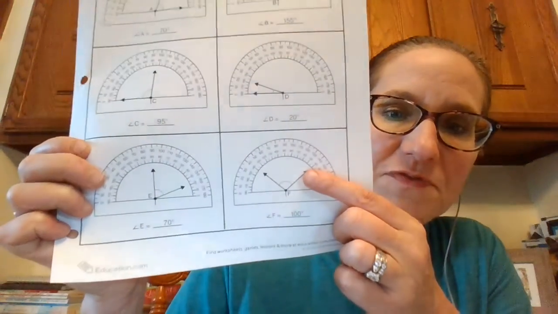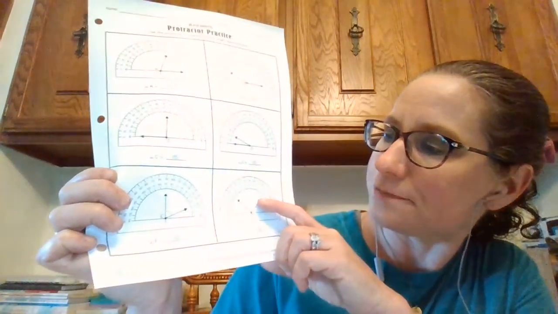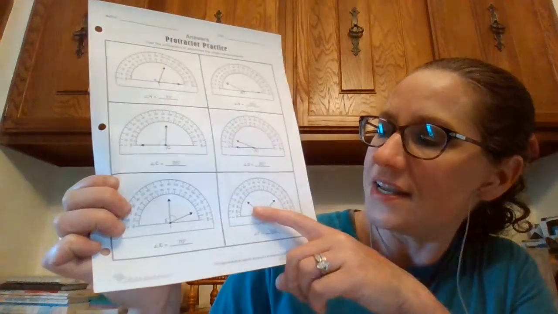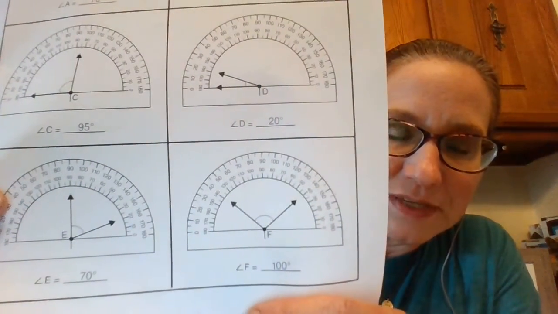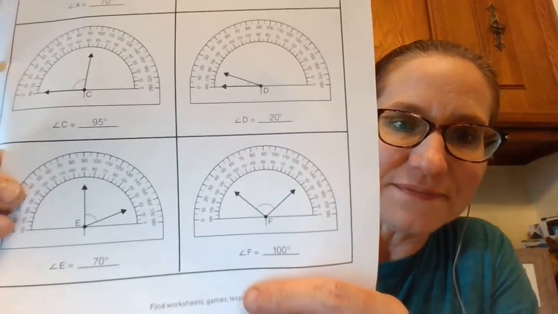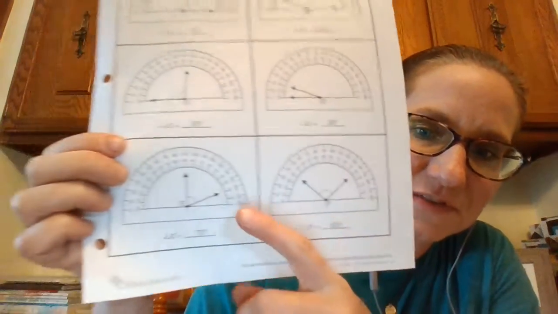This one is very, very tricky. This one doesn't start at 0. It goes from 40 to 140. So you have to think about 140, take away 40, and what do you get? 100. So it's not that tricky, it's just a little bit different.